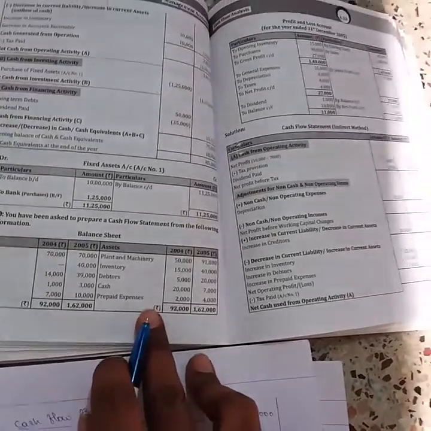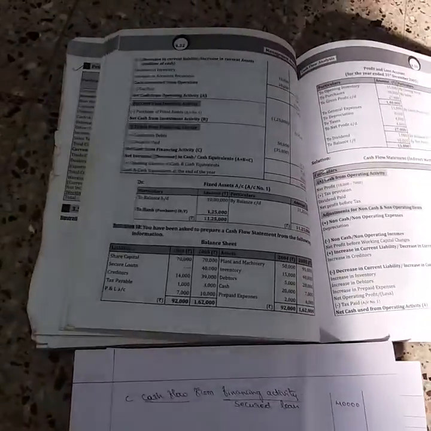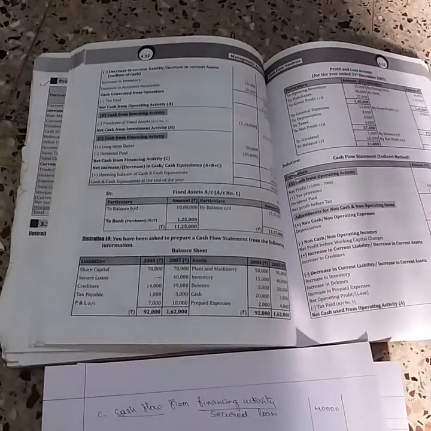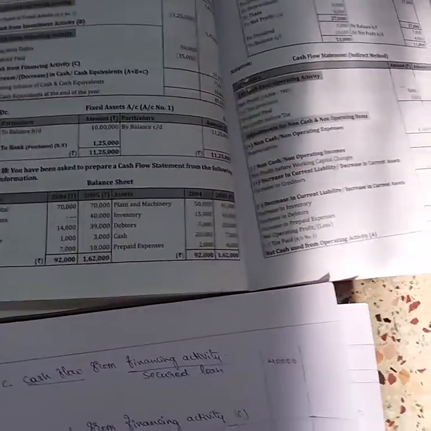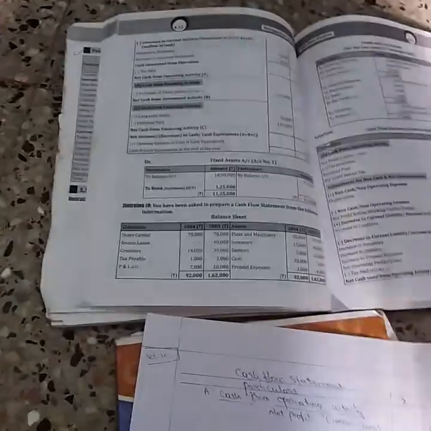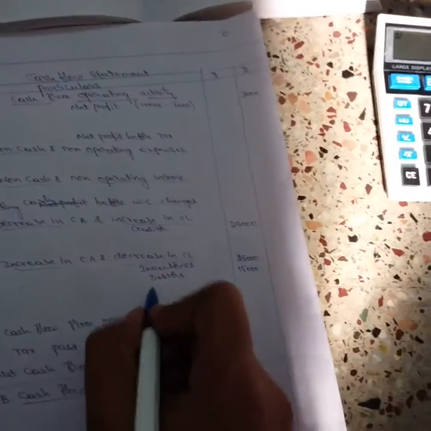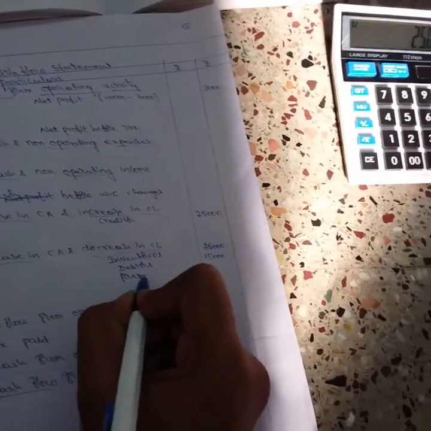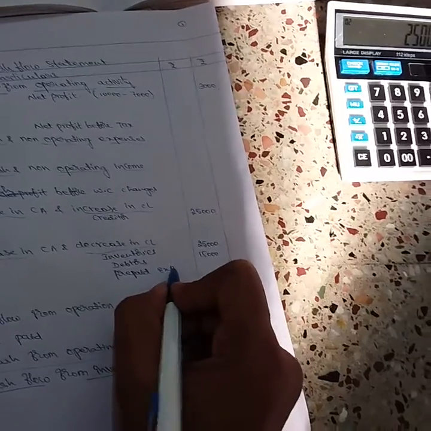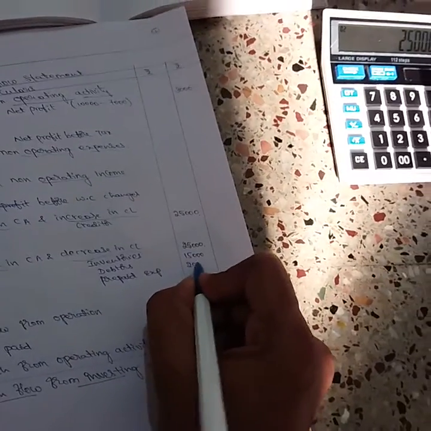Next, prepaid expenses, 2,000 in the first year, 4,000 in the second year. So prepaid expenses increased to the extent of 2,000. If a current asset increased, it should be deducted in operating activity. So increase in current asset, prepaid expenses, increased to the extent of 2,000. Okay, the balance sheet is cleared. Next, go to the statement of profit or loss or profit and loss account.